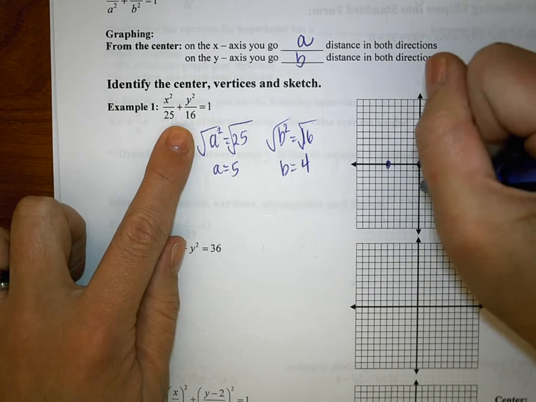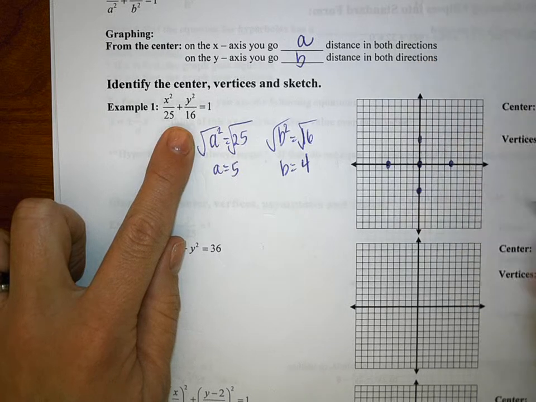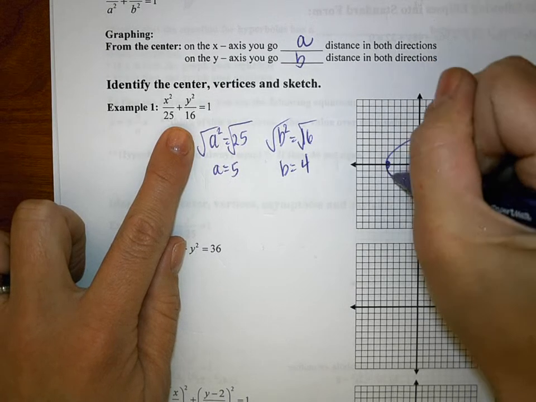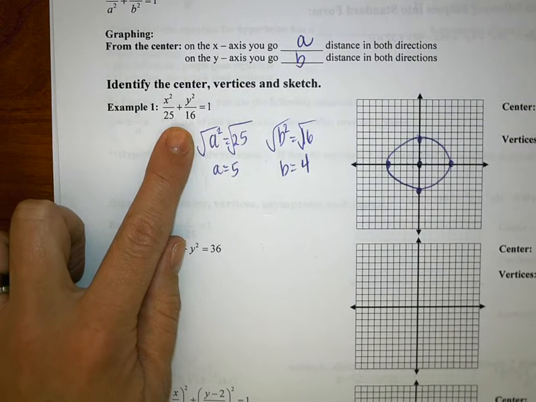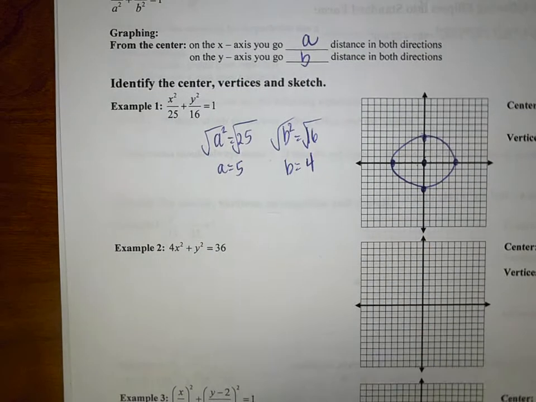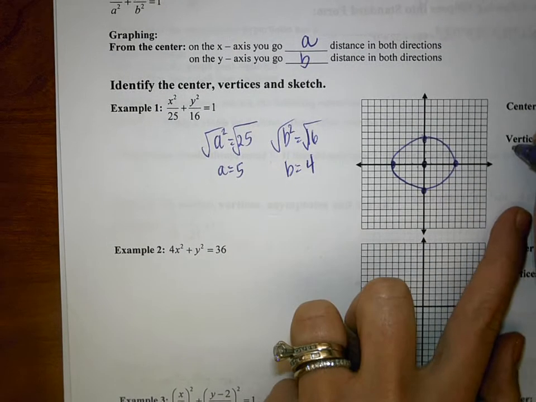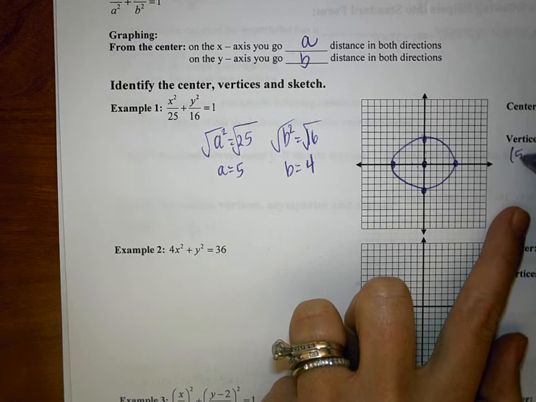What did we say about the vertices? Do you guys remember? What is longer? On the longer one. Which one's longer? 5. Right. The one that we're going 5 in each direction is definitely longer. So that means that my vertices are 5, 0 and negative 5, 0.